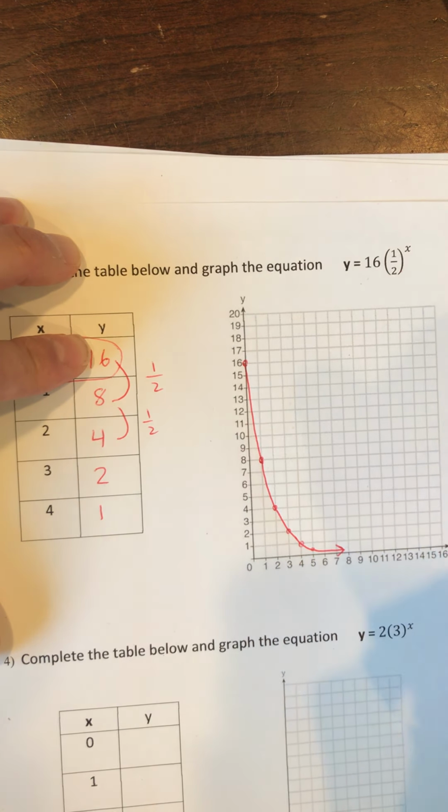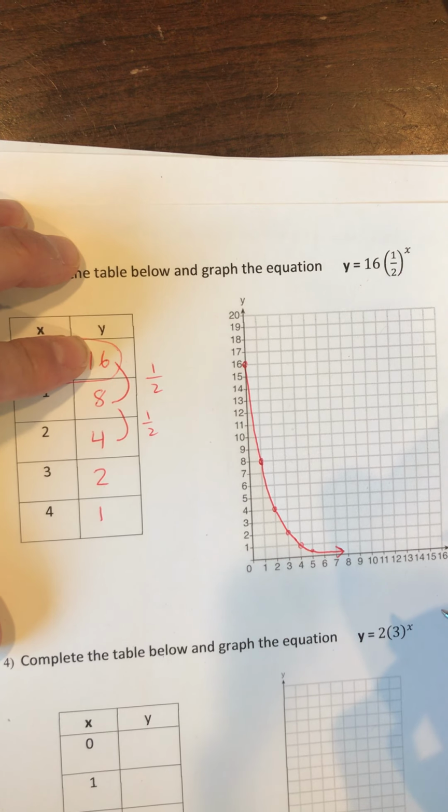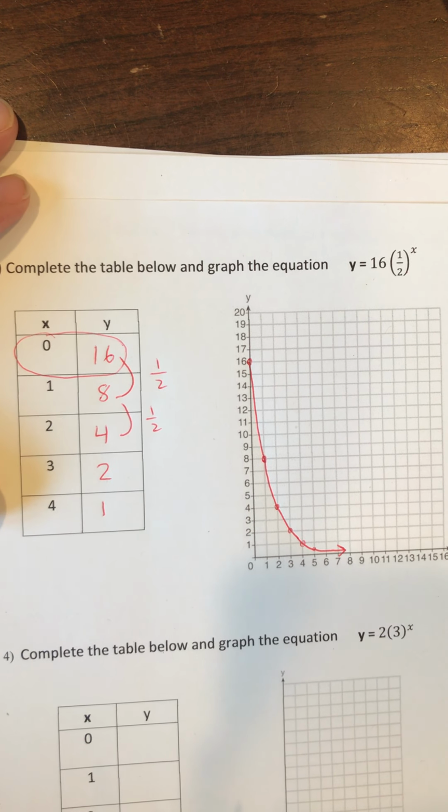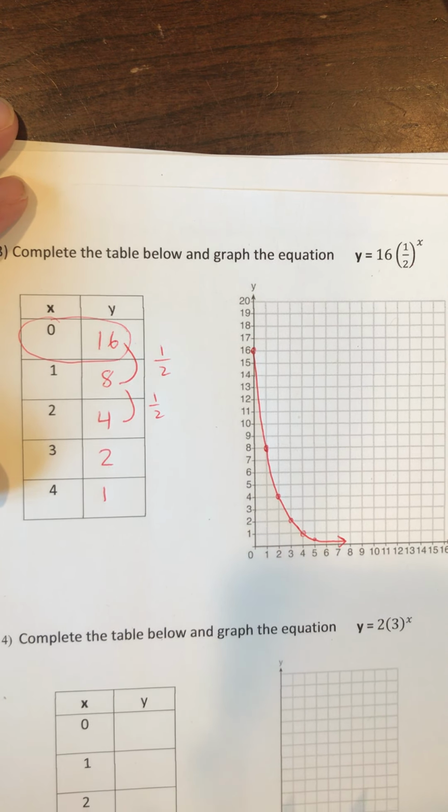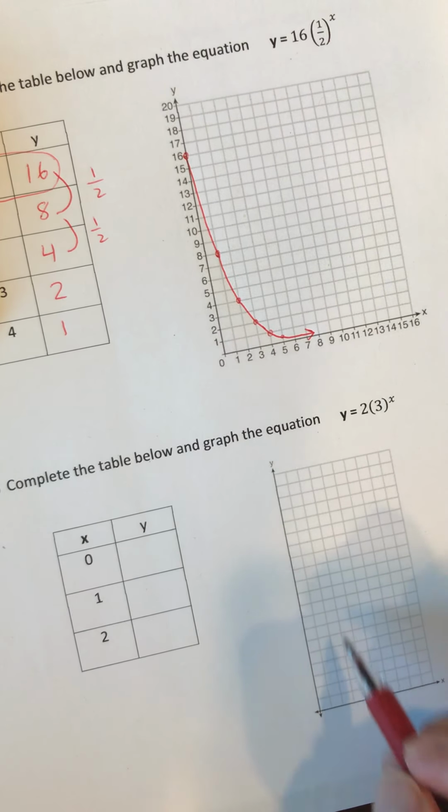All right, finish the worksheet. I'm going to post the answers. Email me with any questions. Talk to you soon. When you go to do number 4, use a scale of 1.